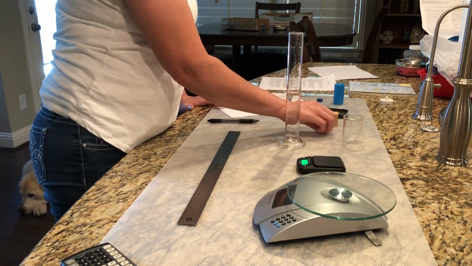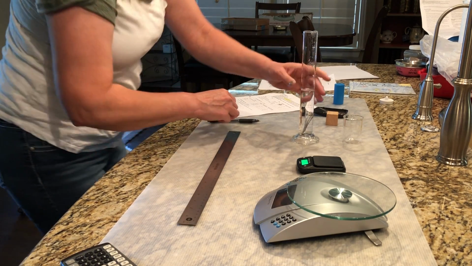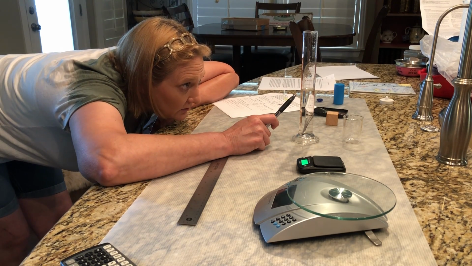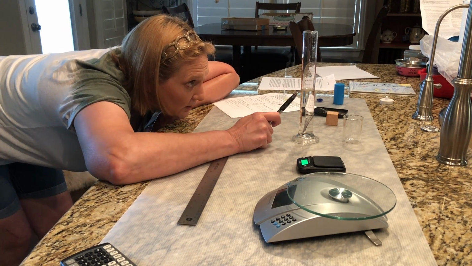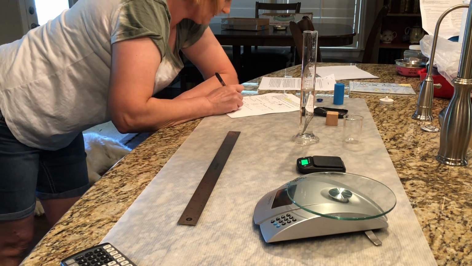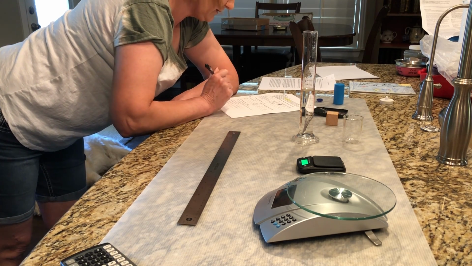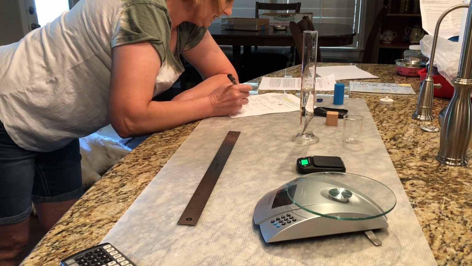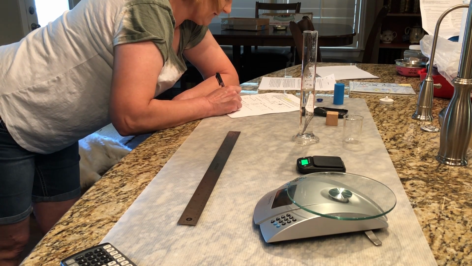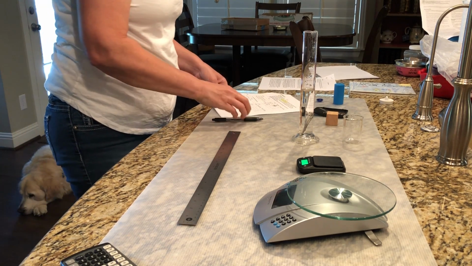And then I am going to add the nail cutter without breaking it. The final measurement is 63.5 mLs, with the 5 estimated. So volume of nail cutter would be 2.5 mLs.